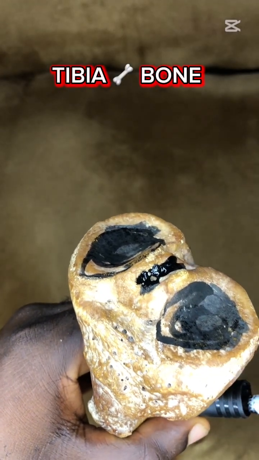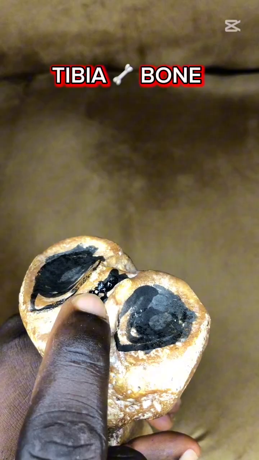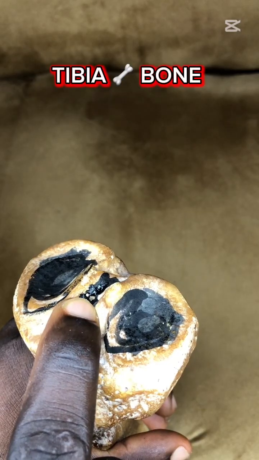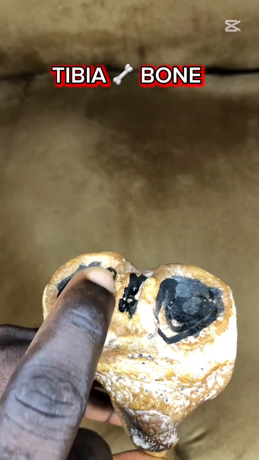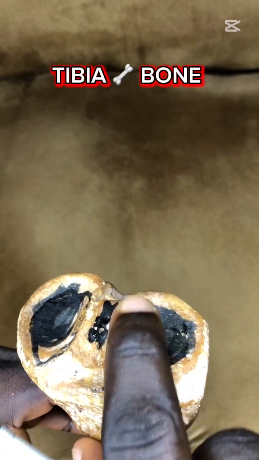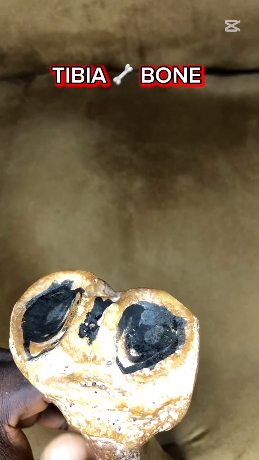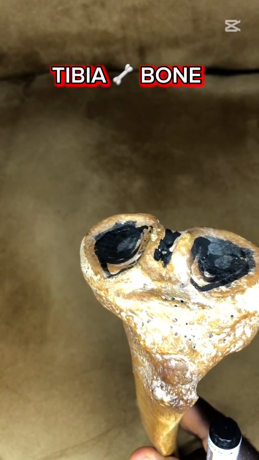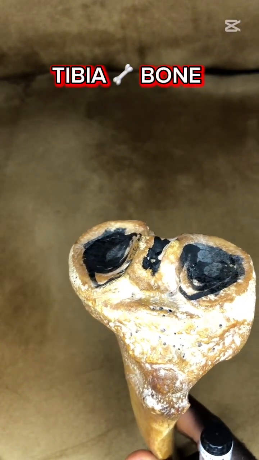In between this intercondylar eminence lie the medial and lateral intercondylar tubercles. This is the medial intercondylar tubercle, while this is the lateral intercondylar tubercle. These tubercles provide a site of attachment for the ligaments and the menisci of the knee joint.